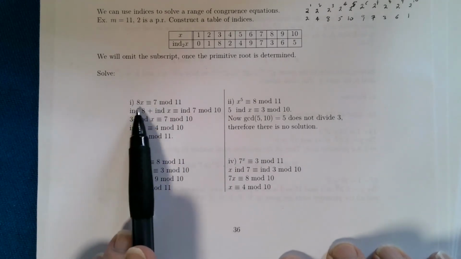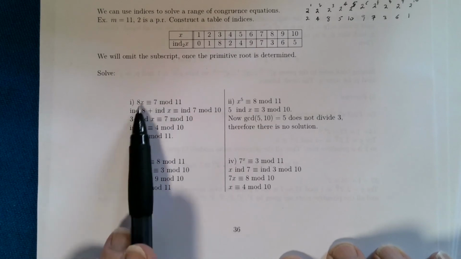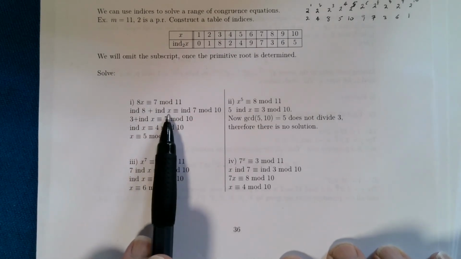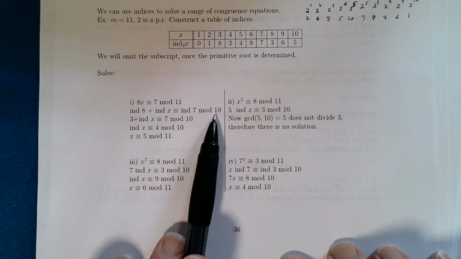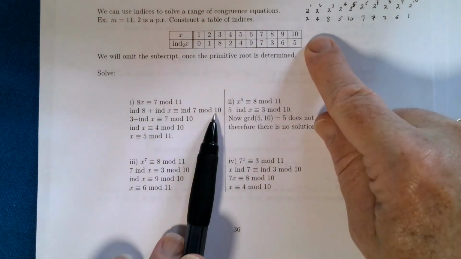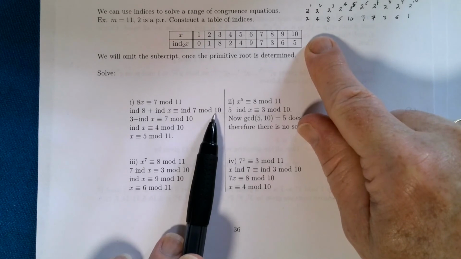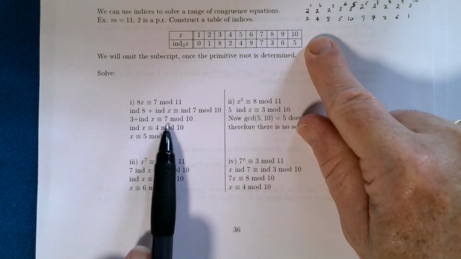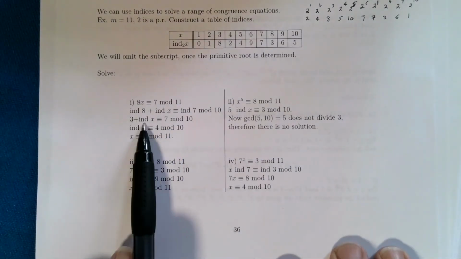So I take the indices of both sides, using the logarithm laws: the index of 8 plus the index of x is the index of 7. I use my lookup table: the index of 8 is 3 and the index of 7 was 7, and so I get 3 plus the index of x is 7.